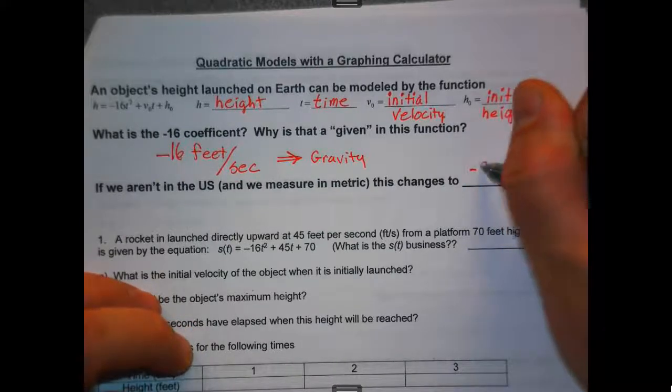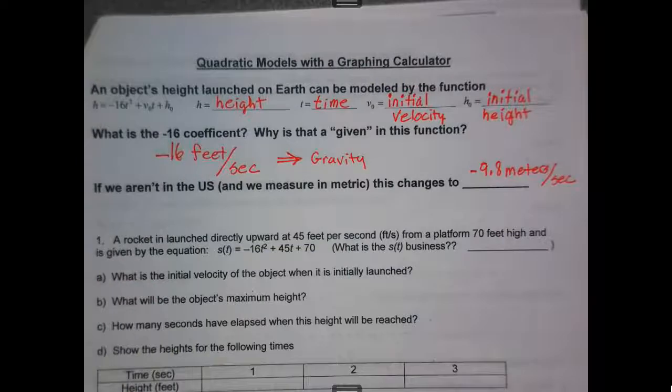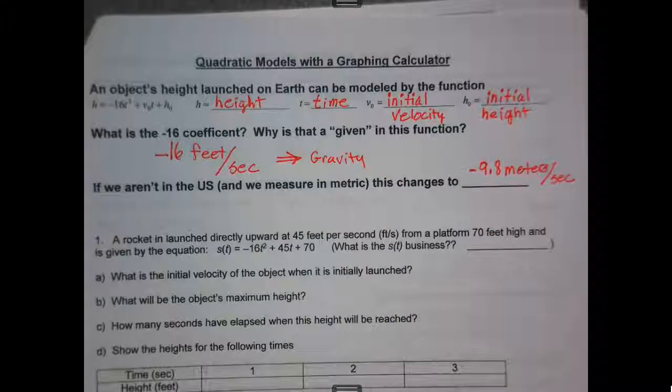That is fantastic. 16 feet is converted to 9.8. Yes, it is. So be careful when you're doing these application problems, because you don't know if you're going to be multiplying by 16 or 9.8.